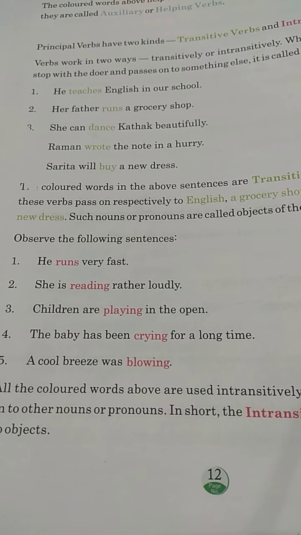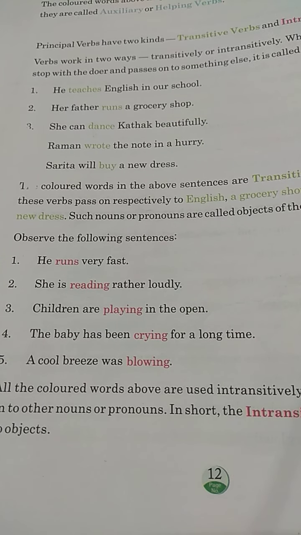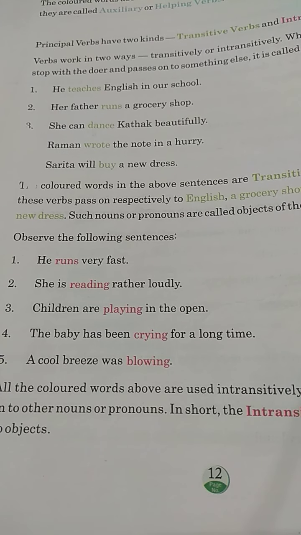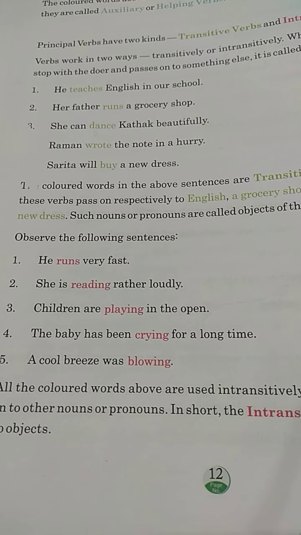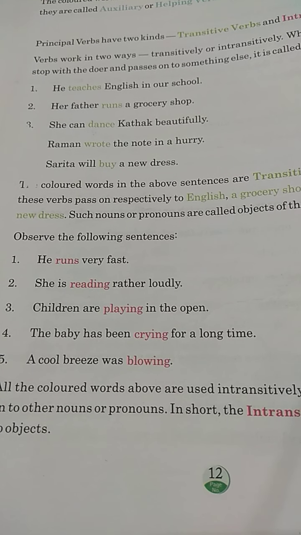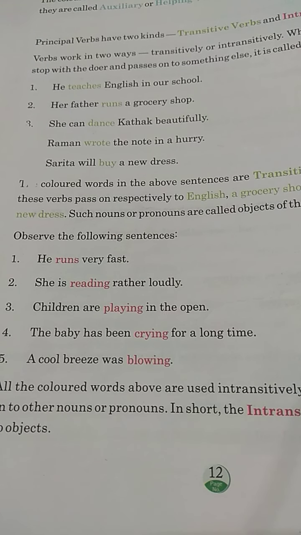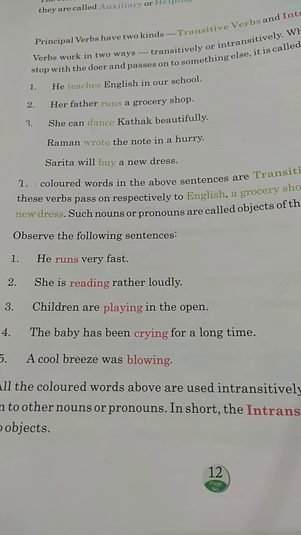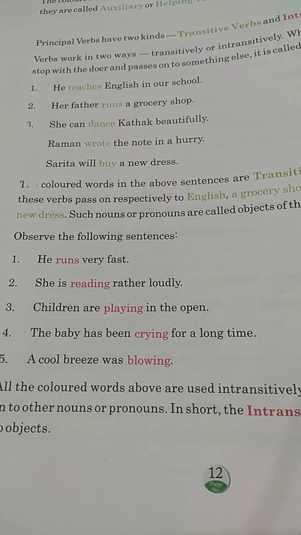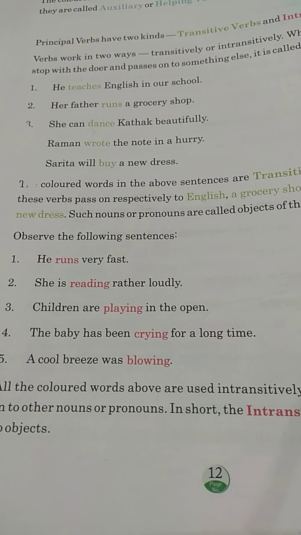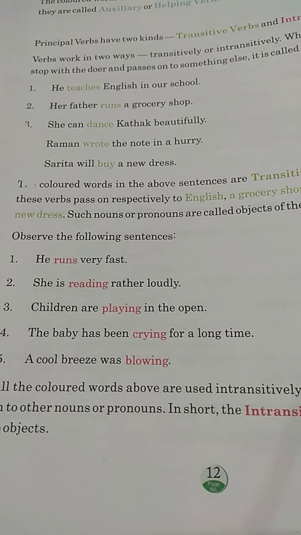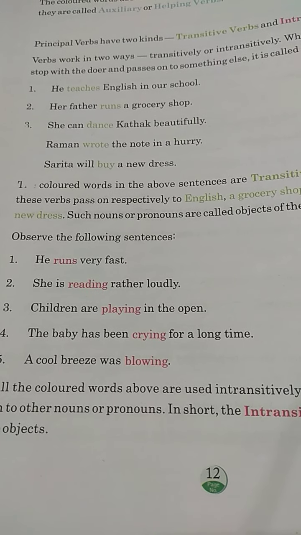She is singing cheerfully. So the actions of the verbs eats and singing do not pass over to something. It means they do not have objects. So these verbs are said to be intransitive verbs. So I hope that you understand the whole chapter properly.